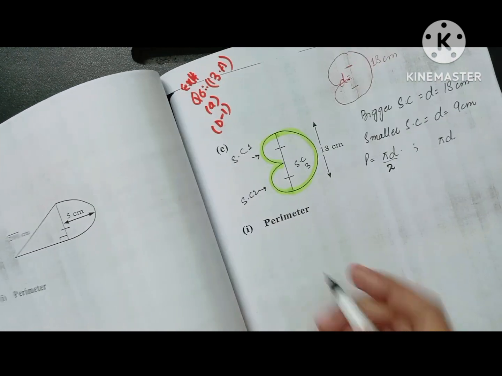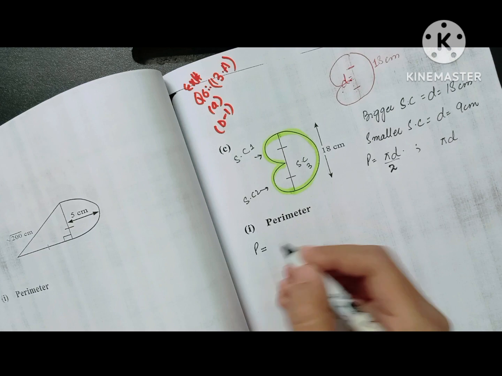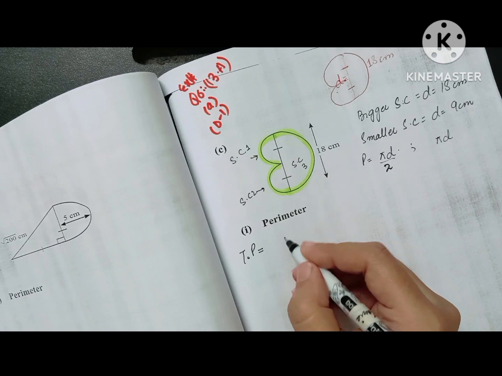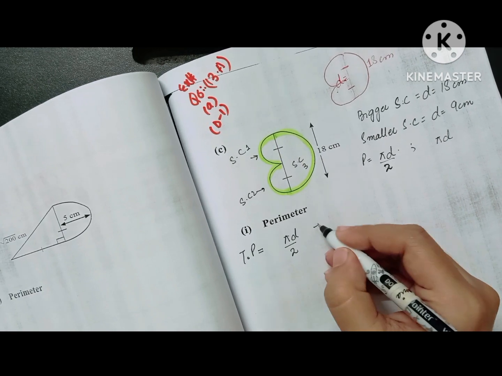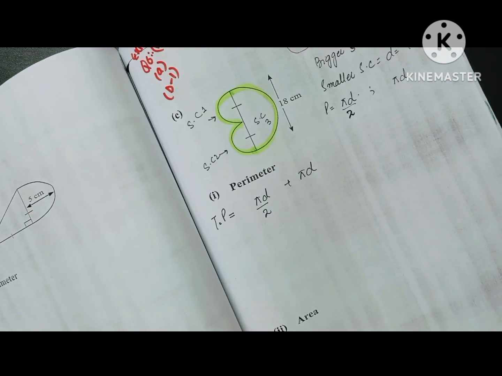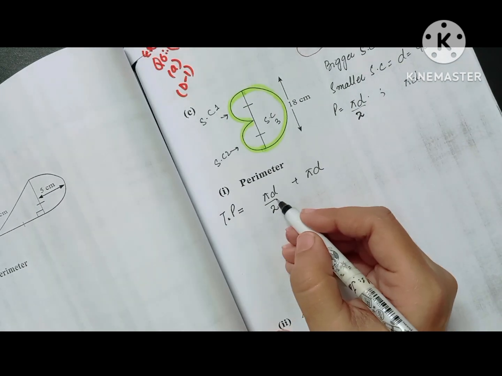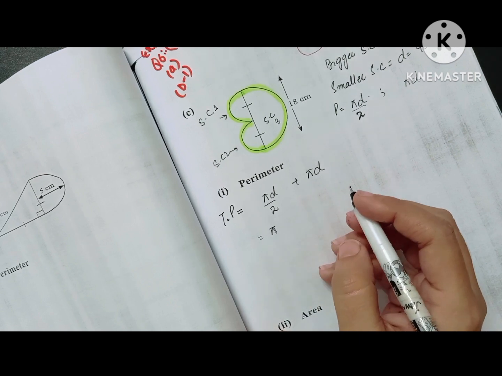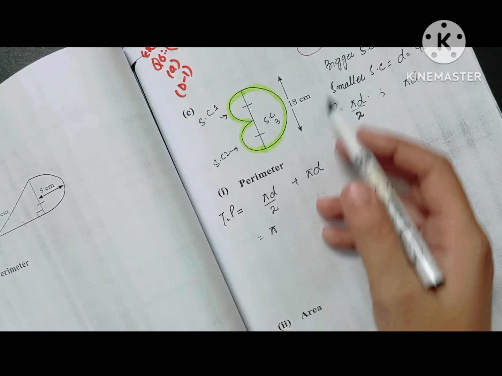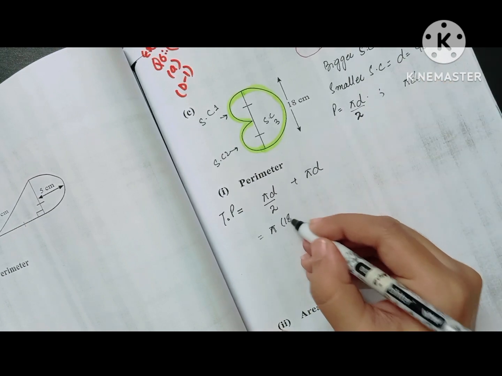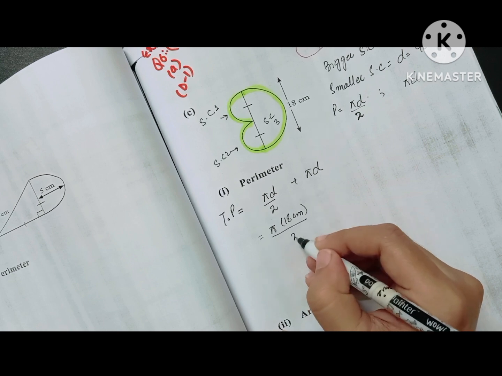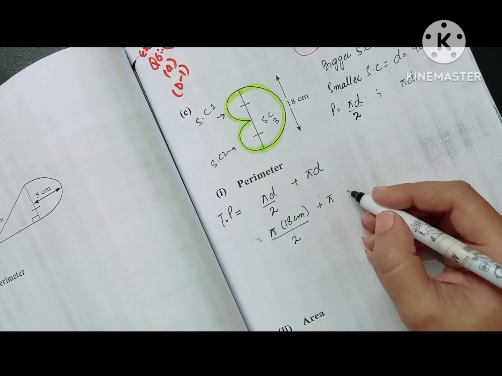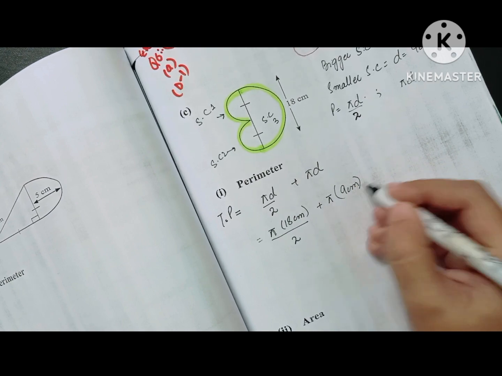So we can make an equation for this perimeter. The total perimeter of the given figure must equal pi d over 2 plus pi d. That will be the equation, and pi d over 2 is for the bigger one. Pi has a value of 3.142 or 22 over 7. And for d, what is the d of the bigger one? That is 18 centimeter, and then we need to divide it by 2. Then plus pi, with d as 9 centimeter. So that will be the equation.